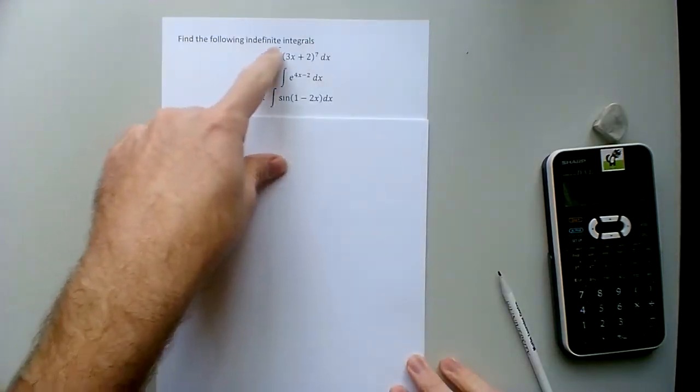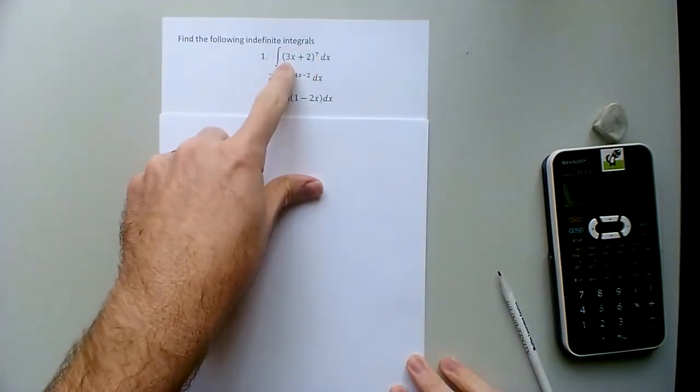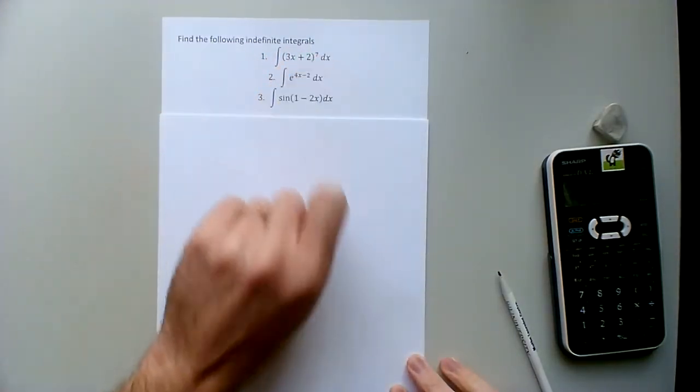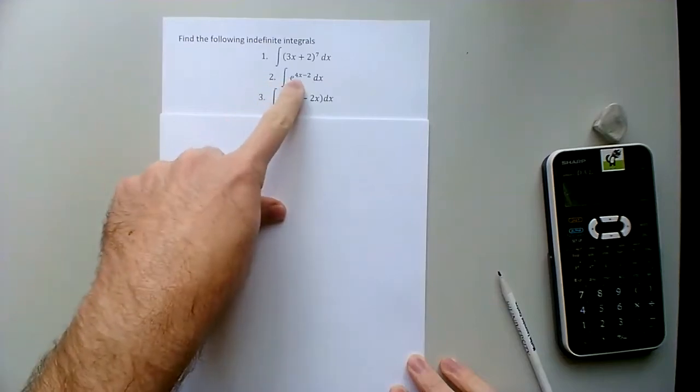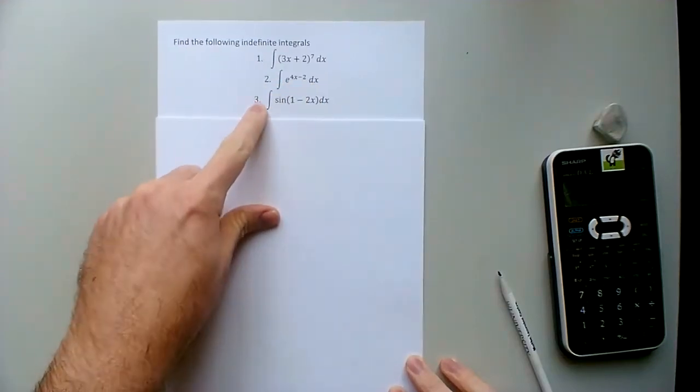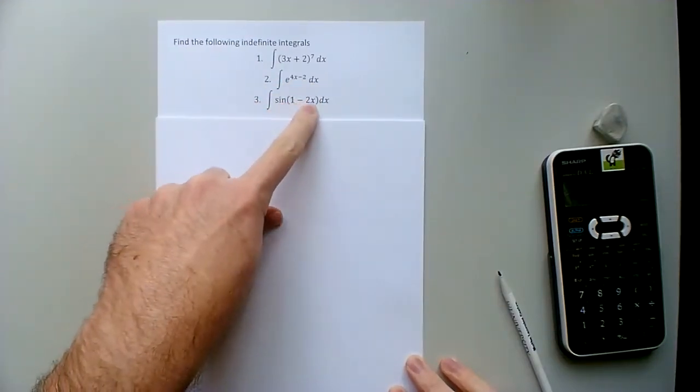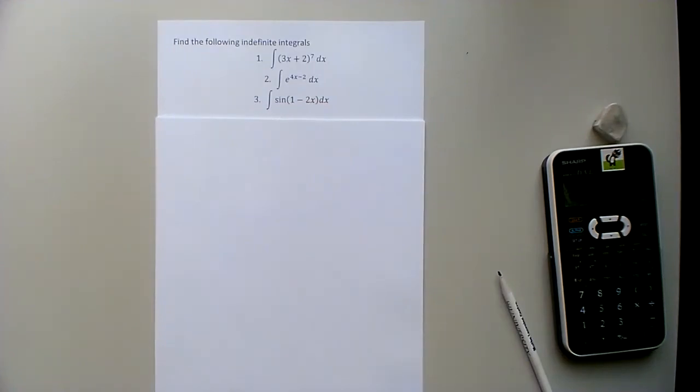Find the following indefinite integrals. 1, the integral of (3x plus 2) to the power of 7 dx. 2, the integral of e to the power of 4x minus 2 dx. 3, the integral of sine of 1 minus 2x dx. Okay, all right, well, I'll just start at the beginning.